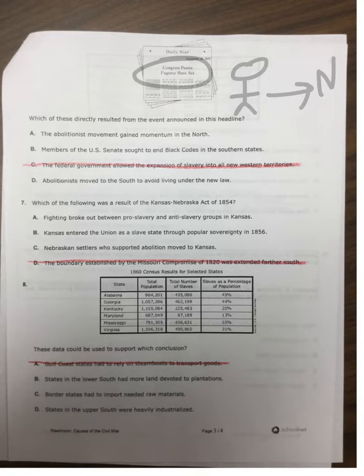Okay, so what was one of the results? A, fighting broke out between pro-slavery and anti-slavery groups in Kansas. B, Kansas entered the Union as a slave state through popular sovereignty in 1856. Or C, Nebraskan settlers who supported abolition moved to Kansas.